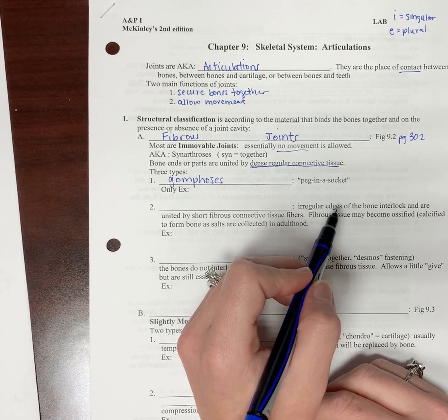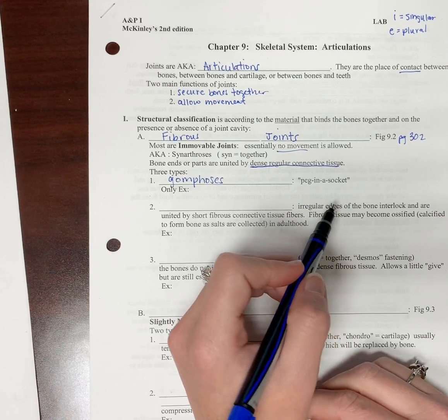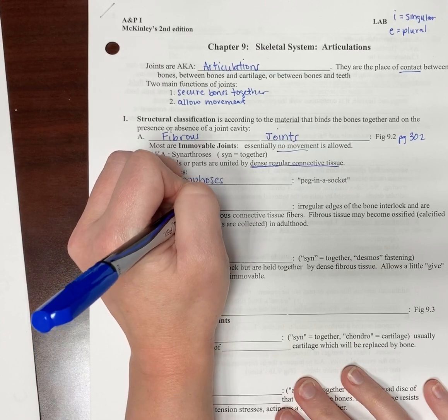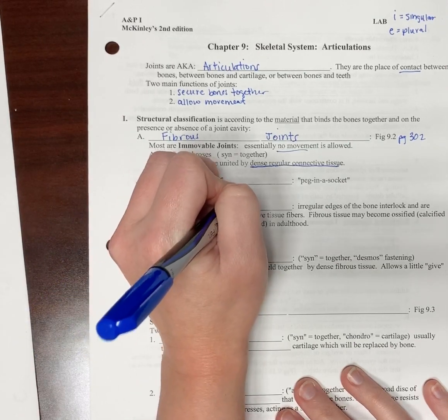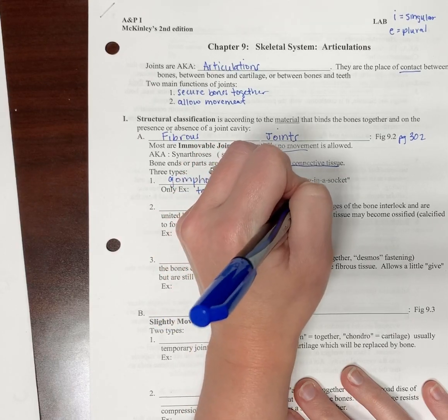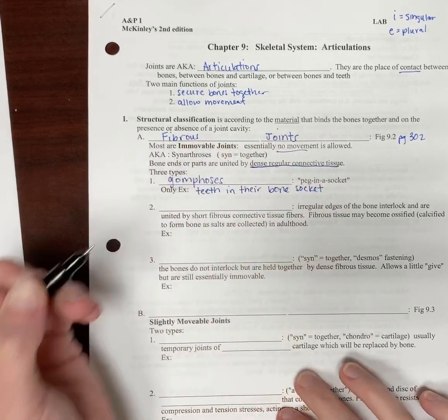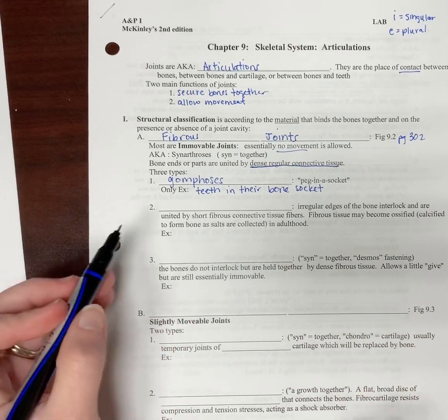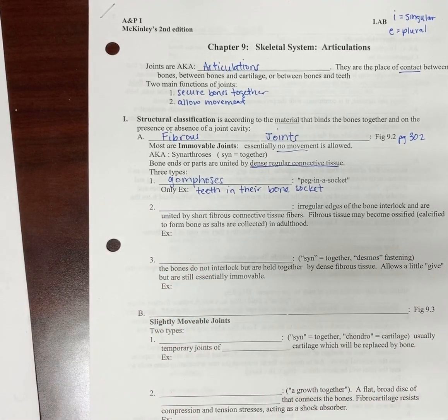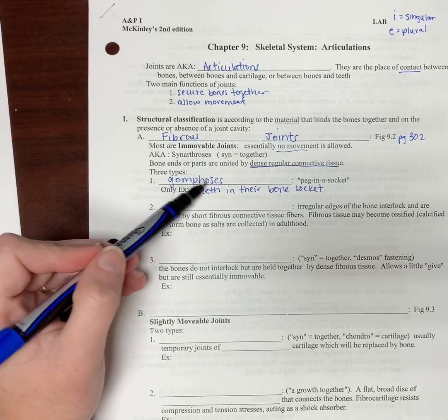Colloquially, a peg in a socket. The example here would be teeth in their bone socket. One tooth and its one bone socket would be a gomphosis. If we're talking about all the teeth, it would be gomphoses.